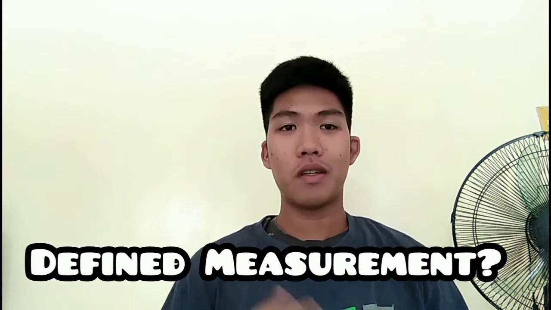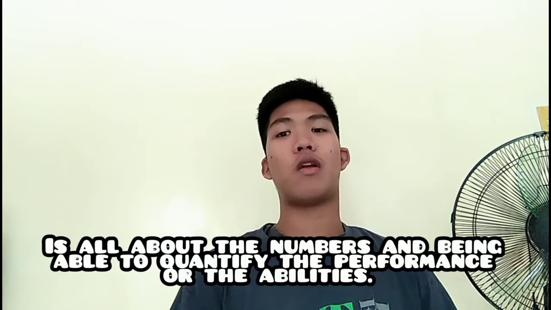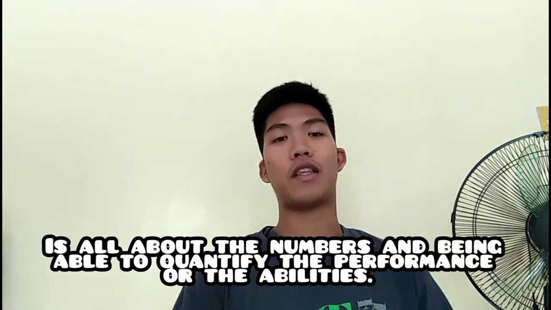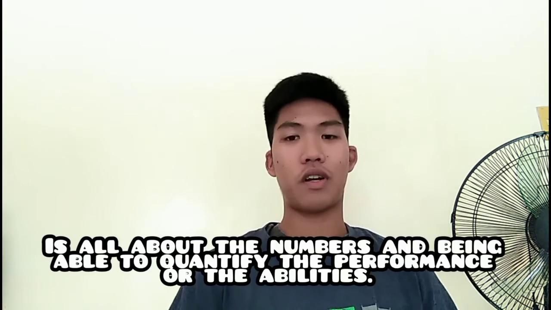Defined measurements. There are many definitions of measurement, but according to my research, measurement is all about numbers, being able to quantify the performance or the abilities, for example, to gather information by giving a test, conducting interviews, and monitoring behavior. And also, without a test you cannot make measurements, which deals with the assignment of quantifiable data by using one or more instruments such as a test or rating scale.